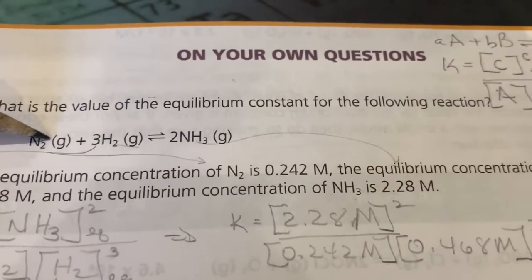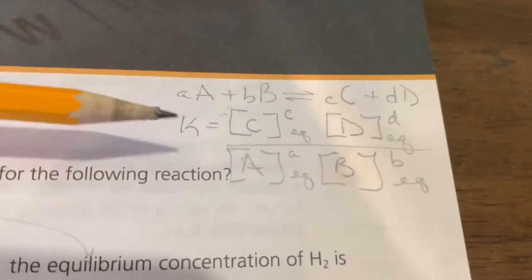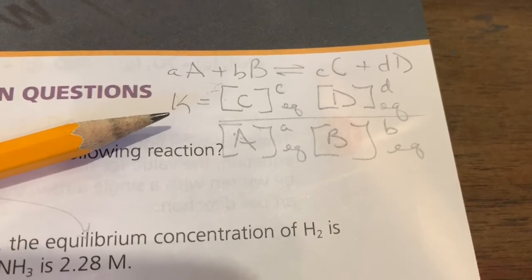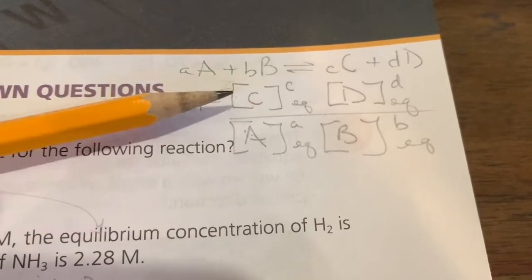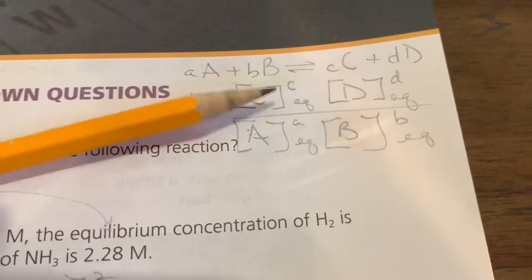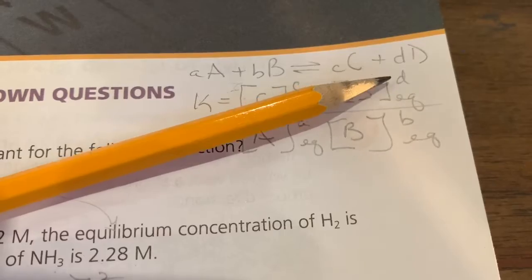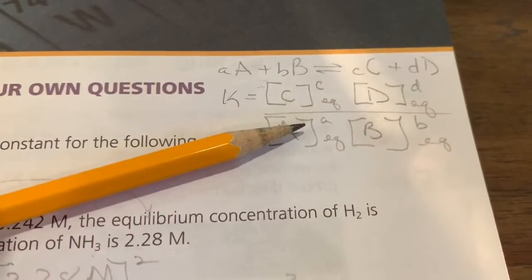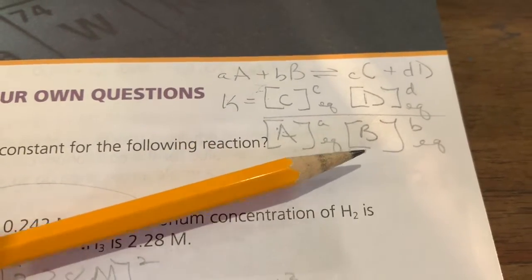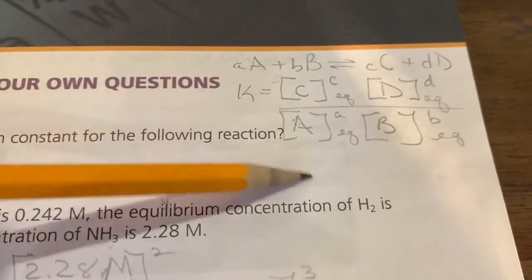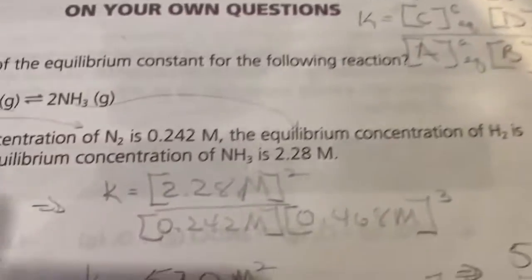Now, we know that our equilibrium constant is built out of that equation, that reaction. K equals the concentration of C to the stoichiometric coefficient of C, concentration of D to the stoichiometric coefficient of D, all divided by the concentration of A to the stoichiometric coefficient of A, concentration of B to the stoichiometric coefficient of B. I'm not going to say that each time, but that's what we're working with. We'll have another name for it, but that's what we're trying to work with.